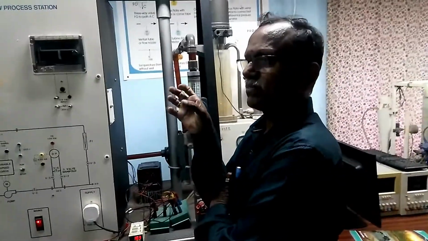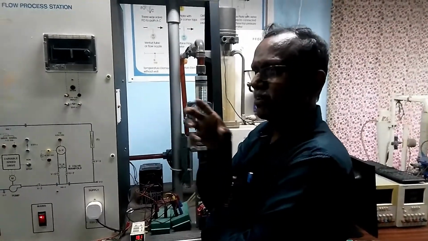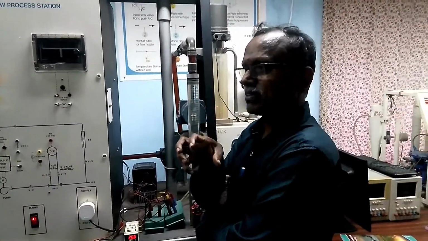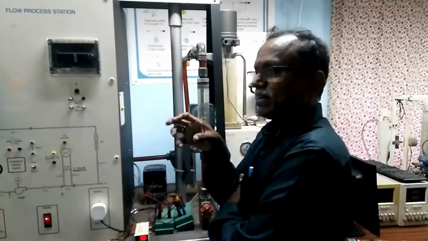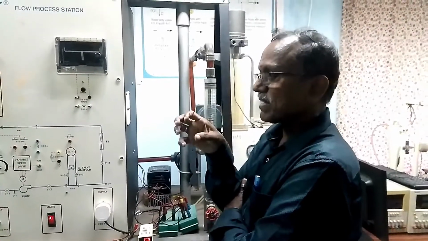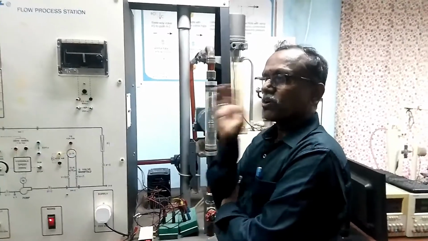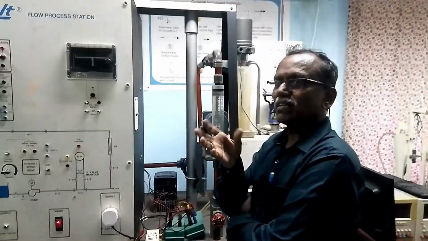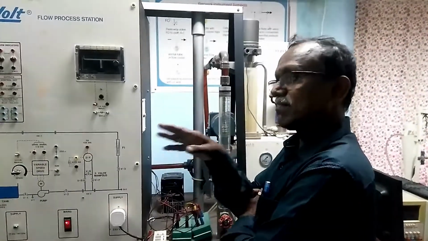We got the reaction curve. From the reaction curve we obtained the mathematical model. From that mathematical model we obtained the Ziegler-Nichols tuning parameters. We entered the tuning parameters. Then we did the closed loop control by transferring the controller mode from manual mode to auto mode, that is open loop to closed loop. Then we did two things: either servo response or regulatory response. That's all in the level process.